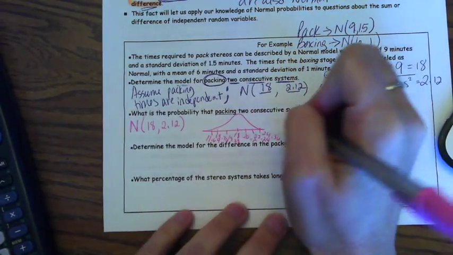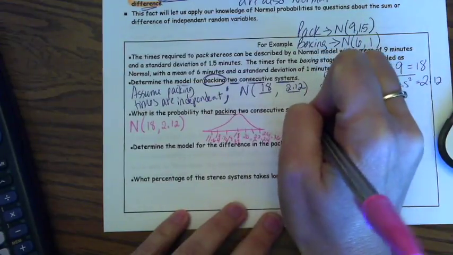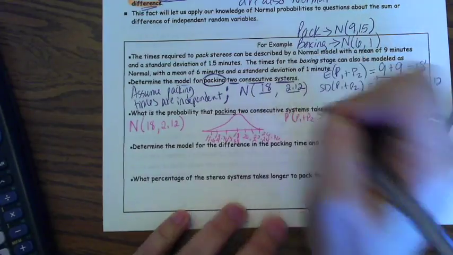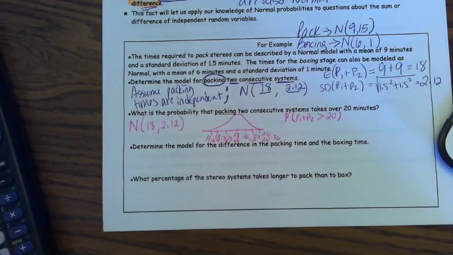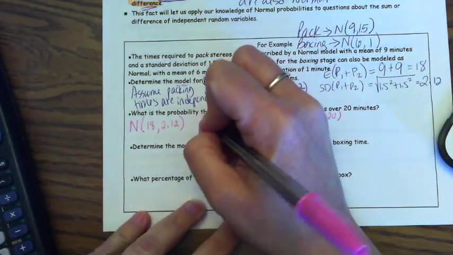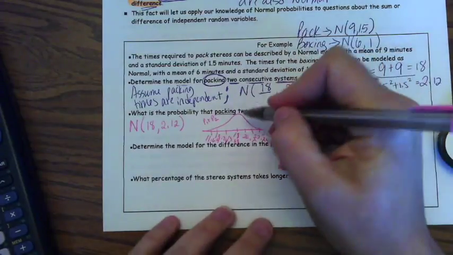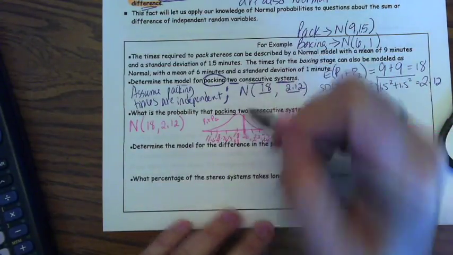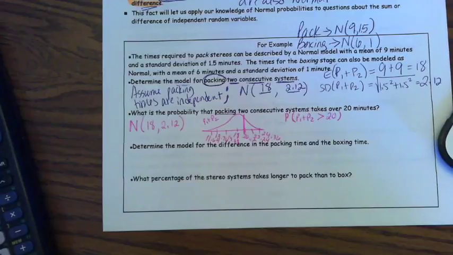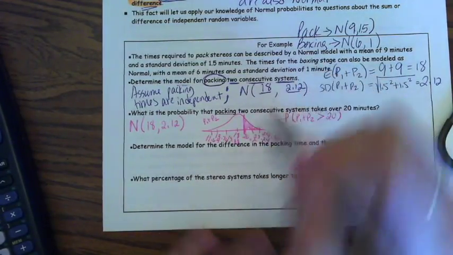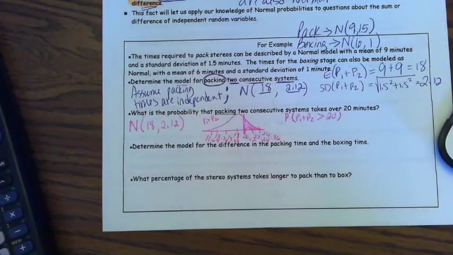Now, what is the probability that packing two systems takes over 20 minutes? This is how I would write that question in symbols. This curve right here represents P1 plus P2, packing two systems. So 20 minutes falls just shy of 1 standard deviation, and taking over 20 minutes would be to the right of that. Now I'm using knowledge from earlier in the course. How do I find that percent or that probability?